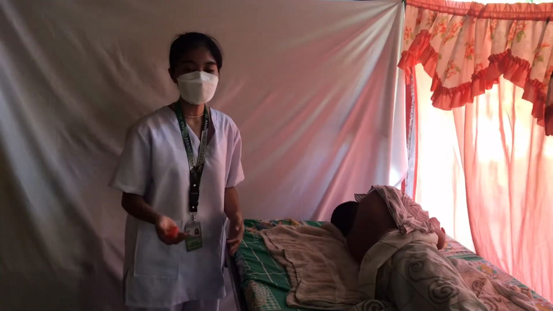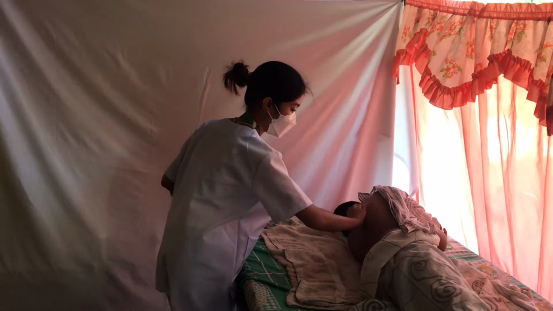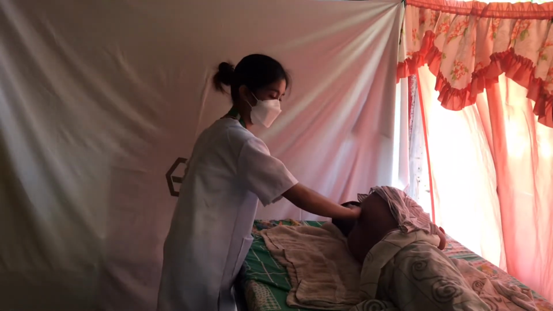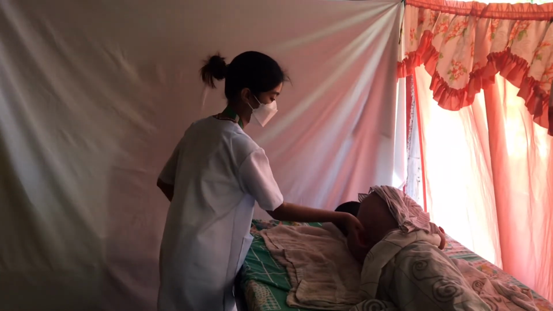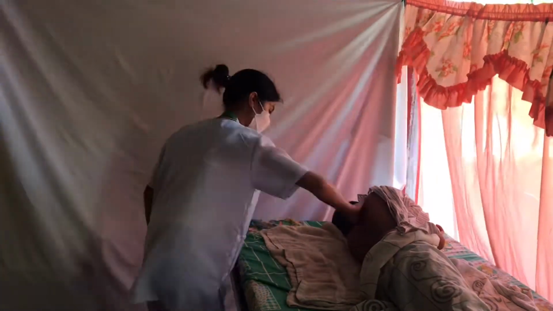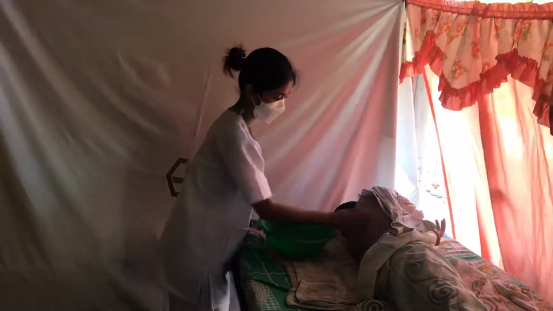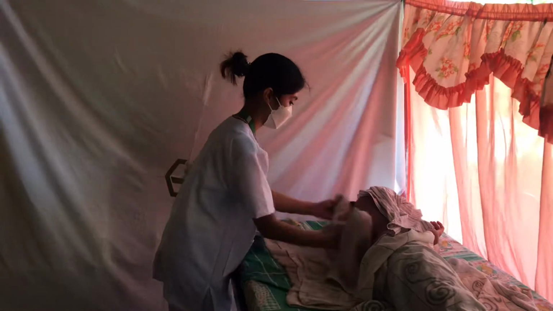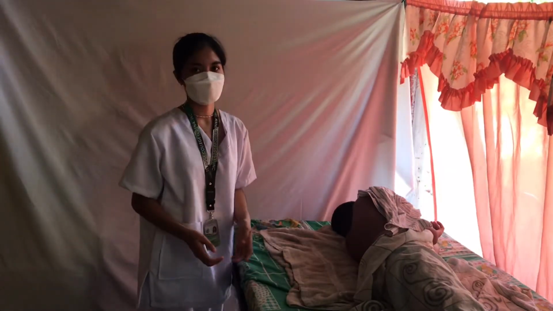and do the ladder formation and spread it all over the back, from shoulder to sacral region, to clean the dirt. And then after cleaning the back, we will now proceed to back massaging.